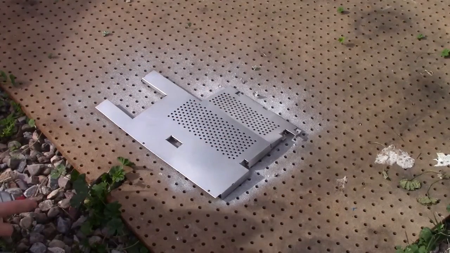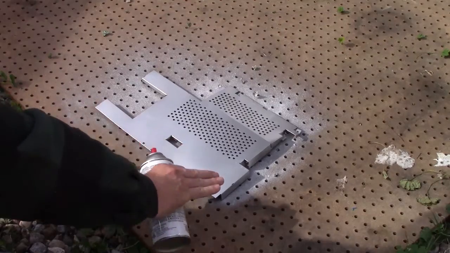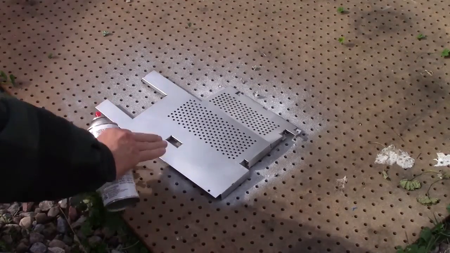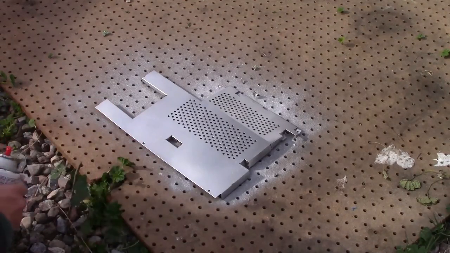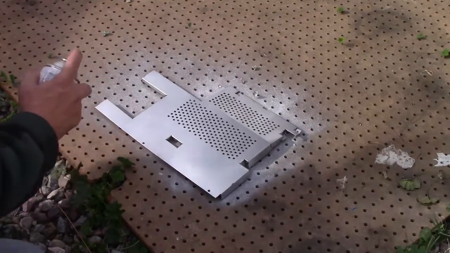Now before I sprayed it, I took a Dremel tool to it and I cleaned off all of the rust. There was rust and oxidation on the top that was leaving some bumpiness on there, so I cleaned all that off.